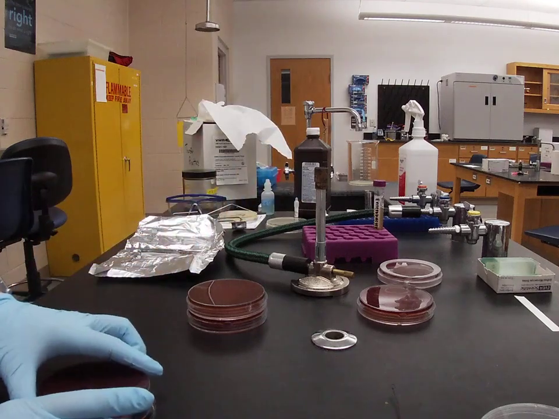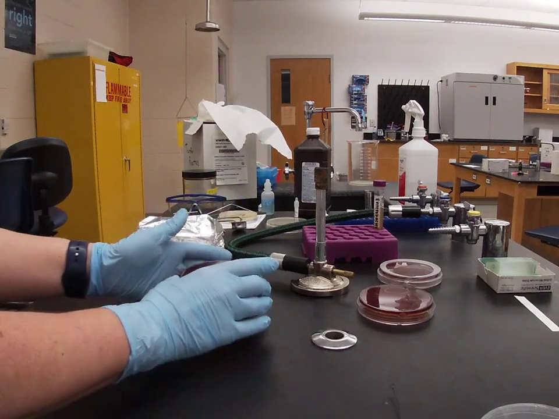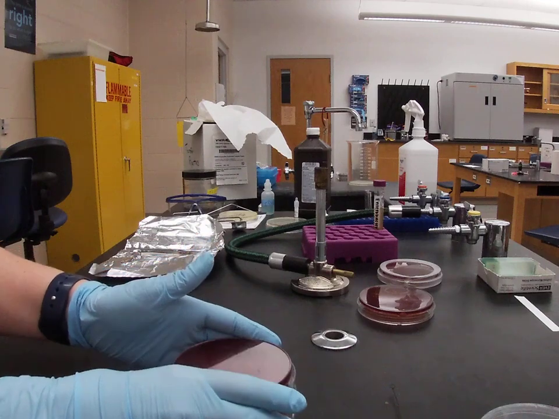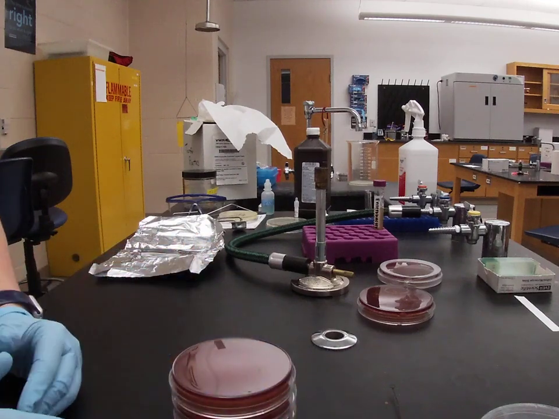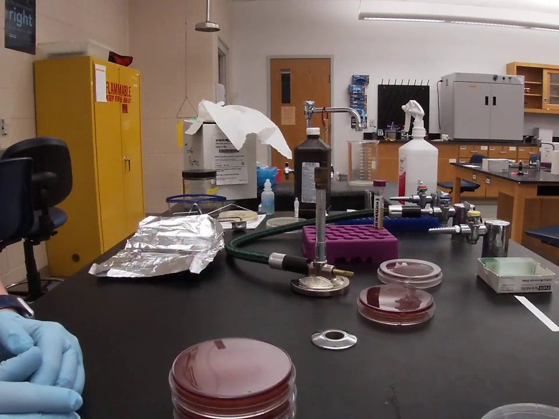And every type of organism that we work with this semester will display some type of hemolysis. And in some cases, the kind of hemolysis that you see is very important in the identification of that organism.